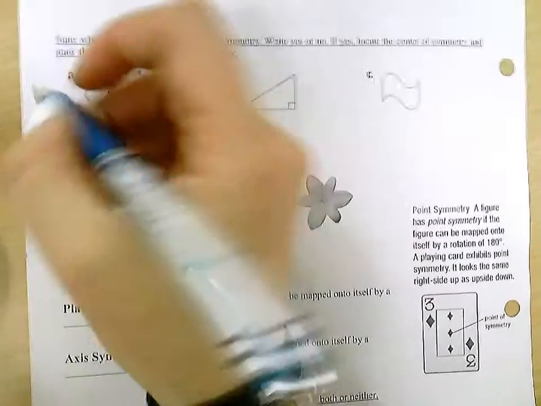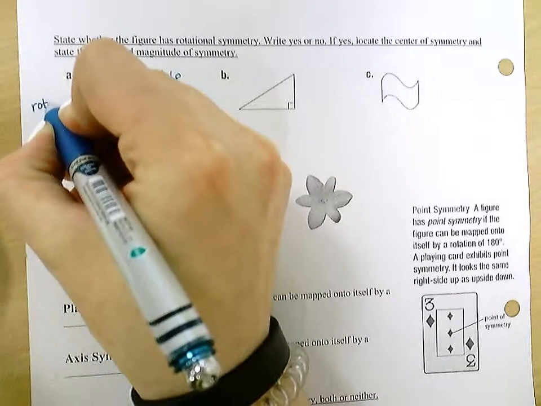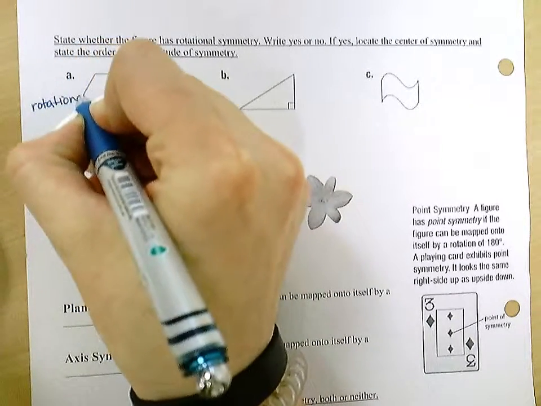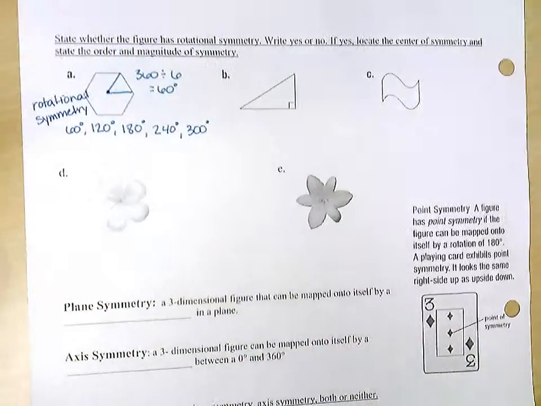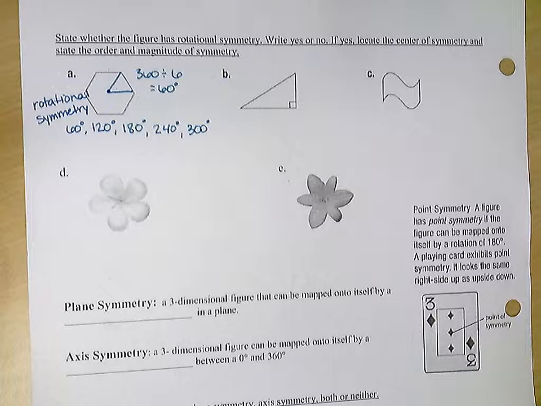Okay, so again, this one does have rotational symmetry. And it would be with 60 degrees, 120 degrees, 180 degrees, 240 degrees, and 300 degrees.